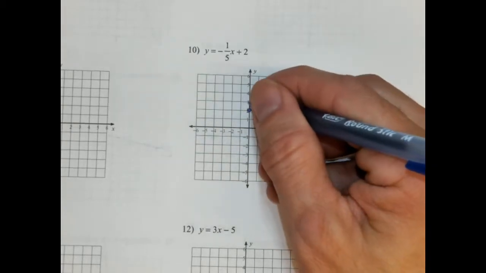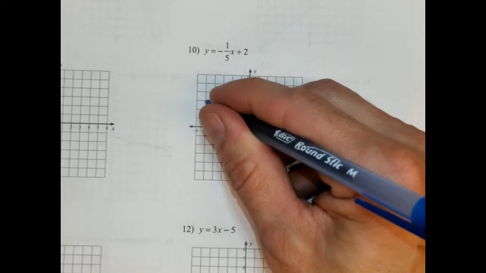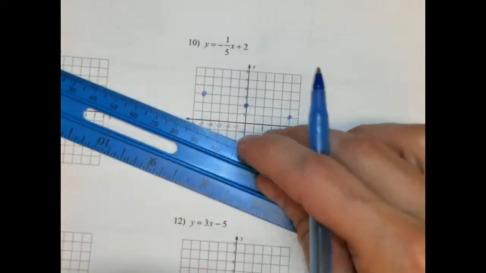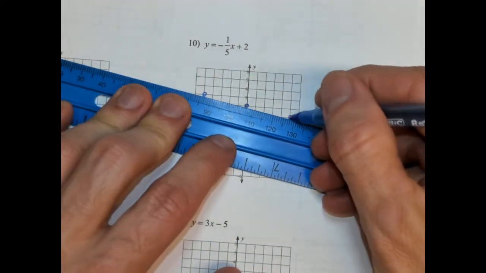I'm going to do another point, why not? So up 1, then 1, 2, 3, 4, 5. There we go. If you can do extra points, might as well, it's good practice.